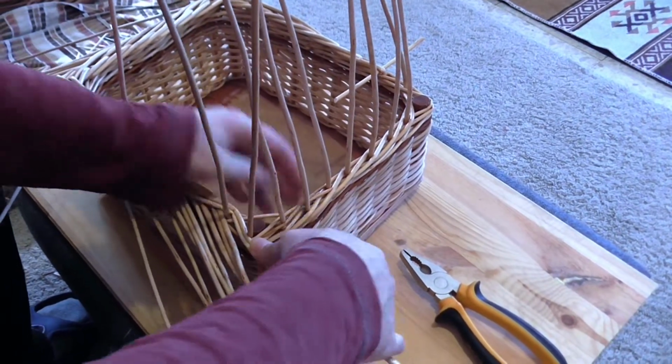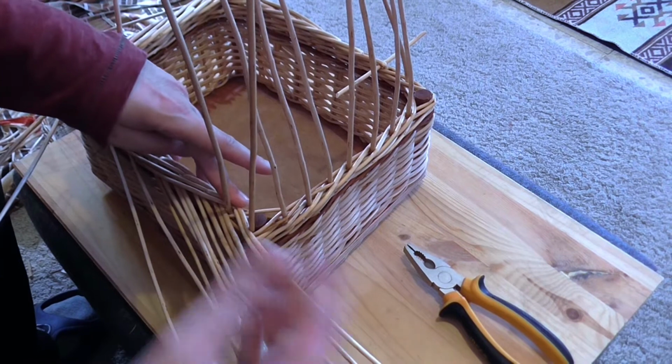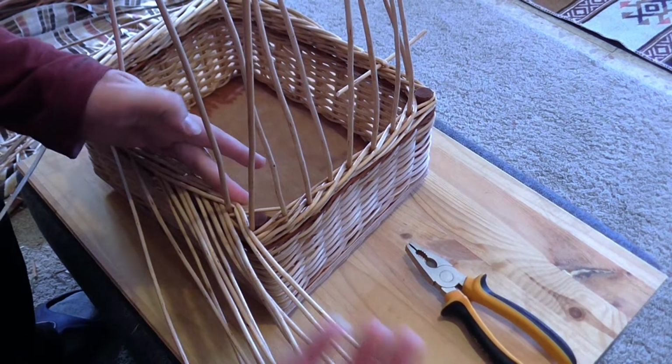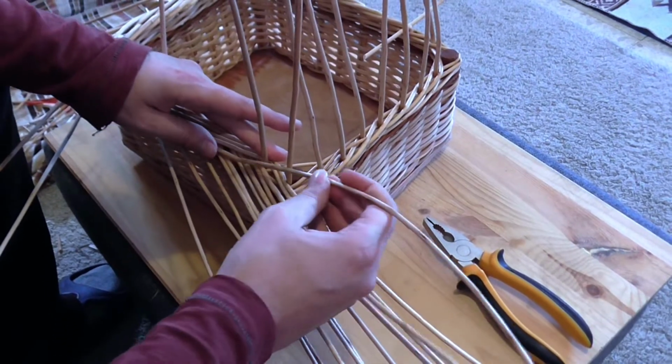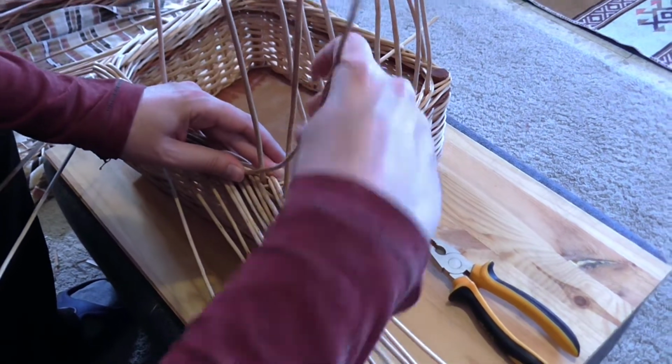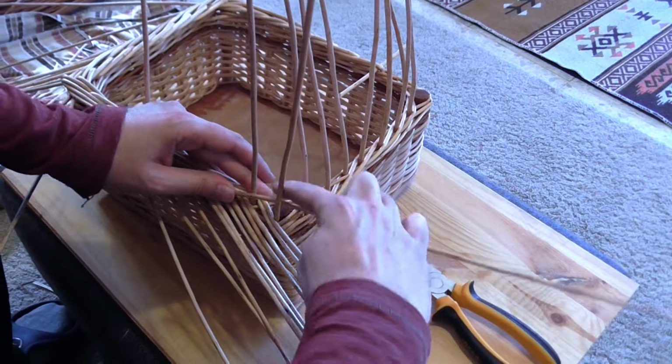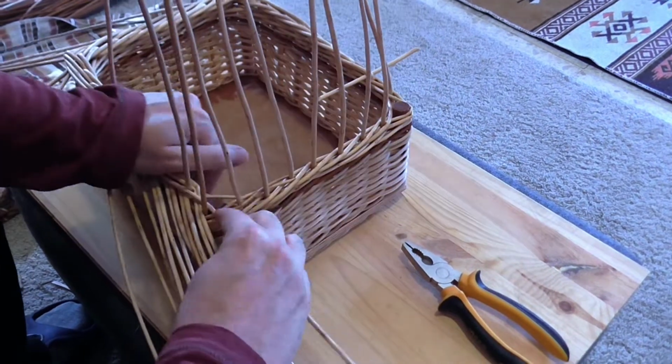Okay, so now we got to the corner, and I think we can just continue like a regular border. There's nothing special about this. There are no changes from any regular behind one rod border.